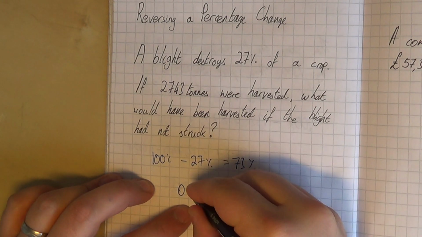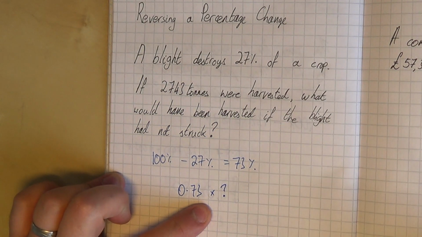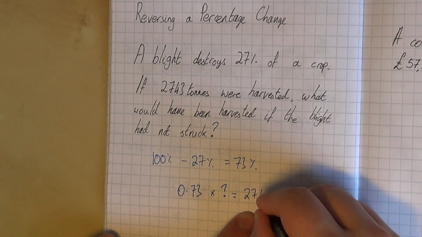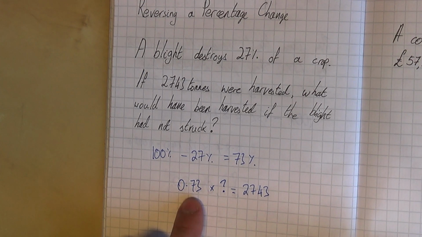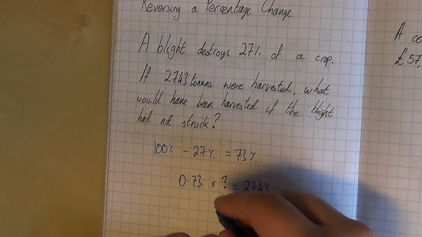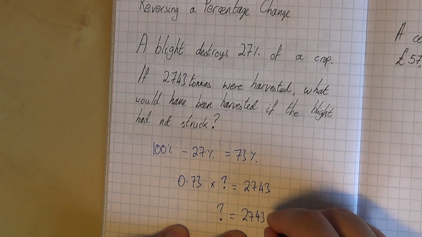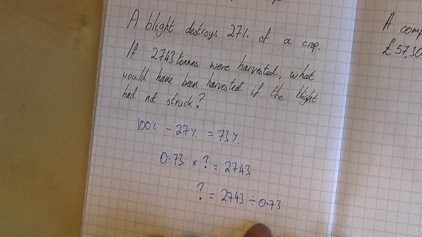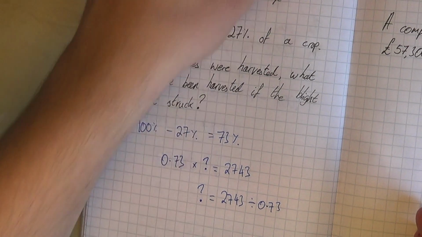So 0.73 lots of something is this 2743 number. Using some simple algebra now, how do I get rid of this 0.73 times? Well, to undo that, we're going to divide by 0.73. So our unknown is 2743 divided by 0.73. That division will inverse this multiplication, which means it will take us back to the start.